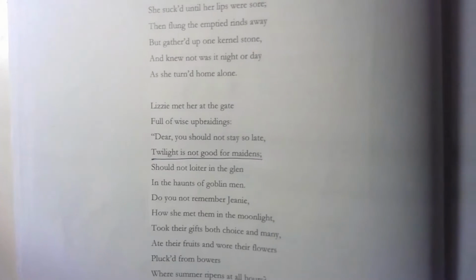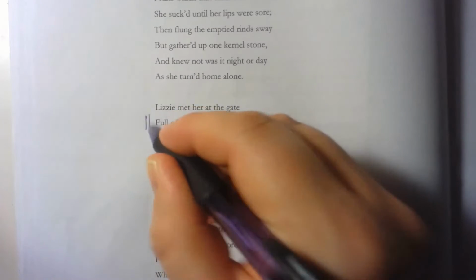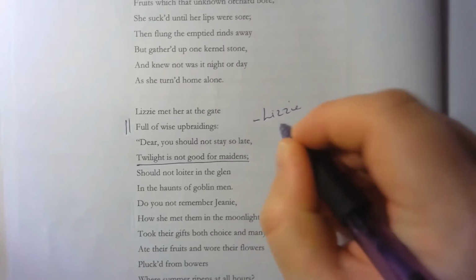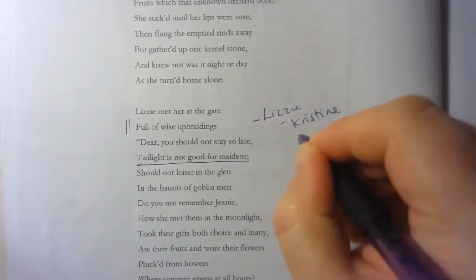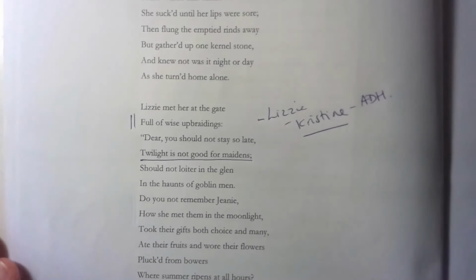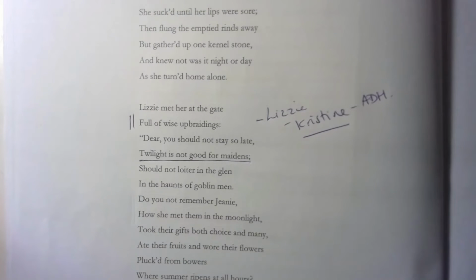Anyway, so obviously she gets the fruit, she has a grand old time, and then she heads back to see Lizzie, who obviously is an interesting figure. We've got this idea of full of wise upbraidings here, and Lizzie reminds me quite a bit of Christine in A Doll's House, who is obviously the wiser one, the older one of the two, and tries to give advice to Nora, who she feels is being quite naive for going behind her husband's back, and then later for her relationship with Rank.